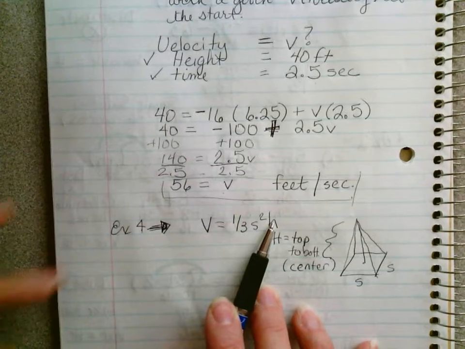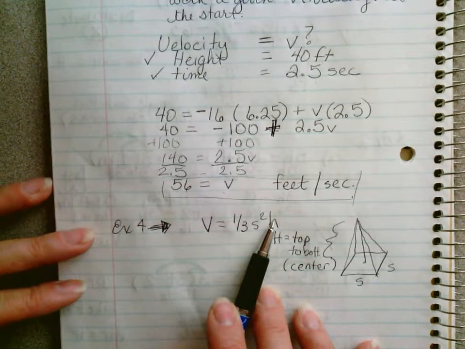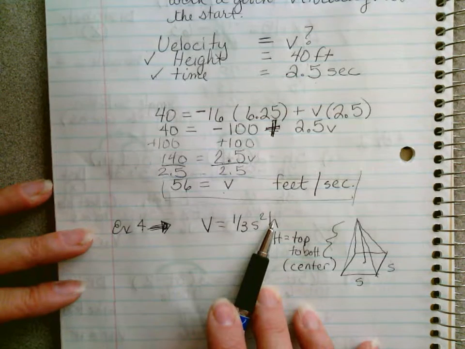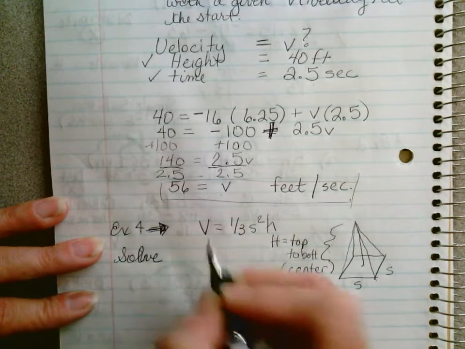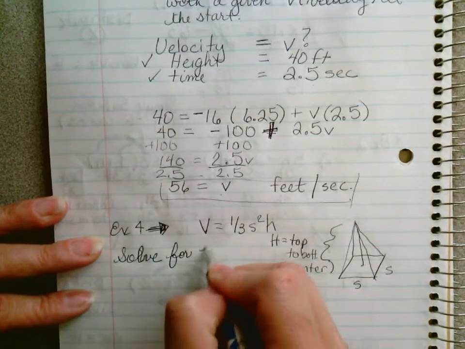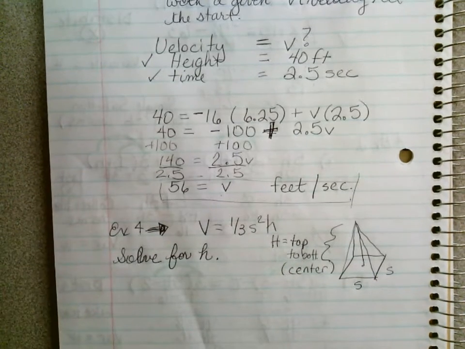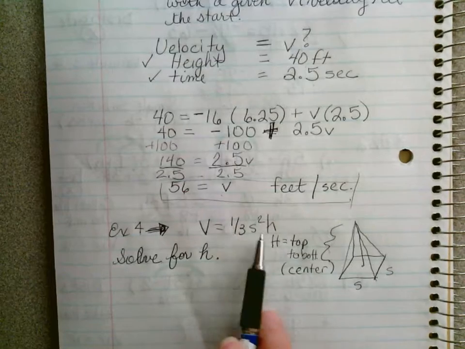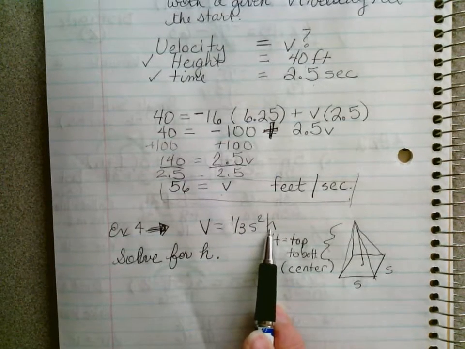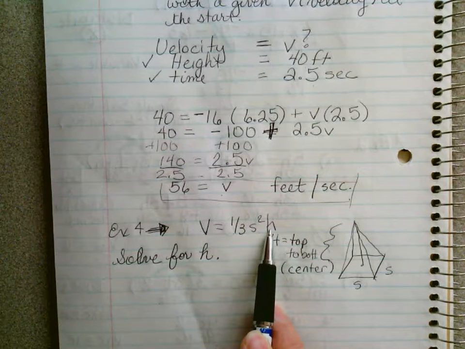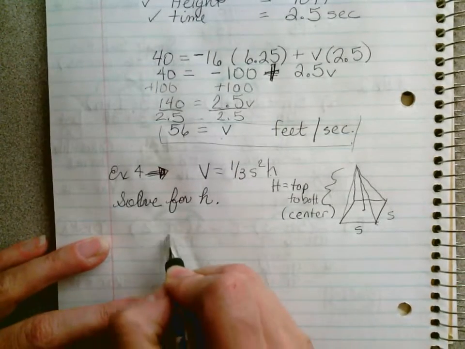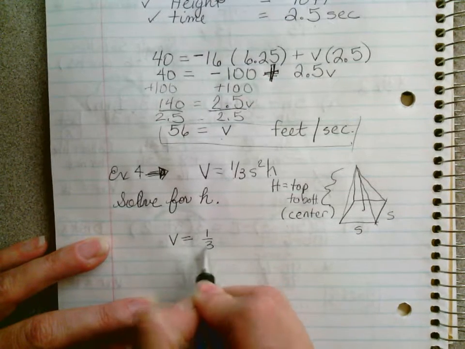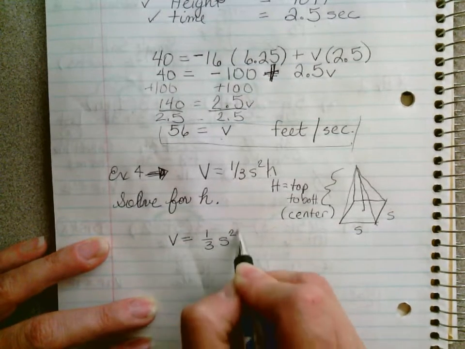All right? The one in the book, you get some data. No, you don't. They want you to translate it, don't they? This one wants you to solve for h. Solve for h, which means we need to get h by itself. Their steps involve first getting rid of this coefficient. So I'm going to build myself some space. V equals 1/3 multiplied by s squared multiplied by h.